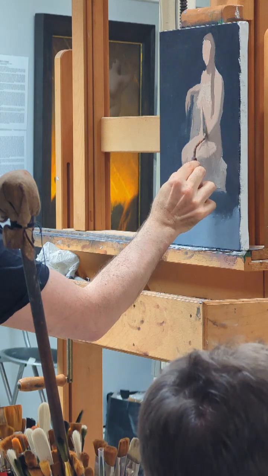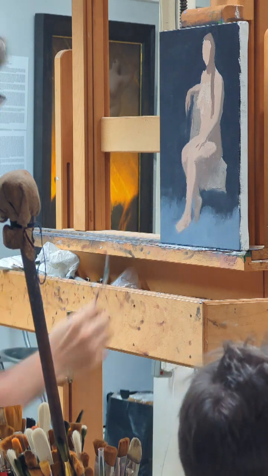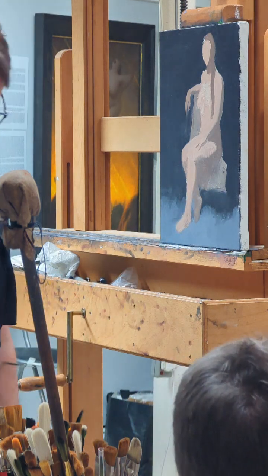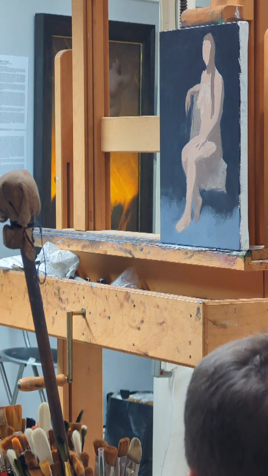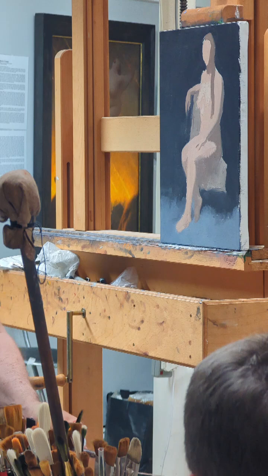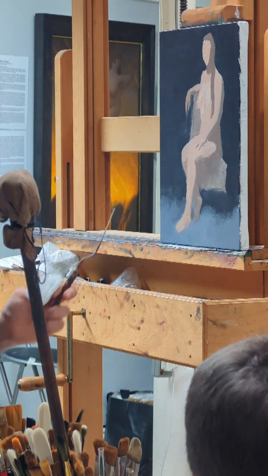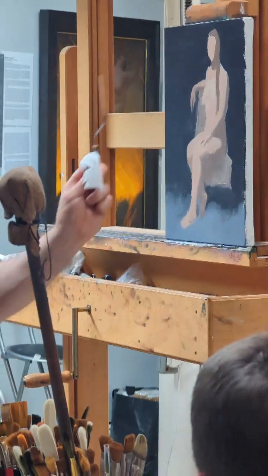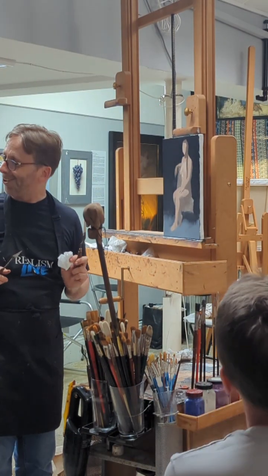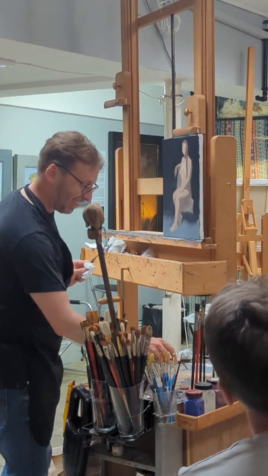Is there a reason you're using a knife now and not just the brush, or is it just because you feel like it? There's a bit of both. Yeah. I mix my paint typically using the palette knife. And sometimes it's just easier, like, oh, it's here. Oh, that looks nice.